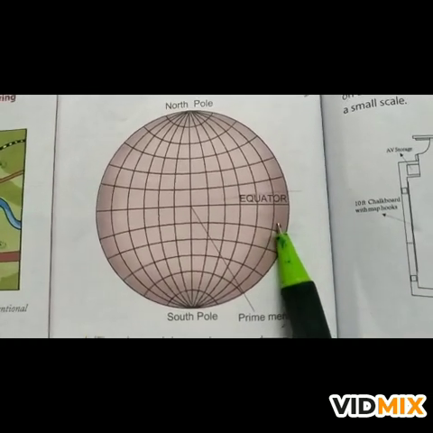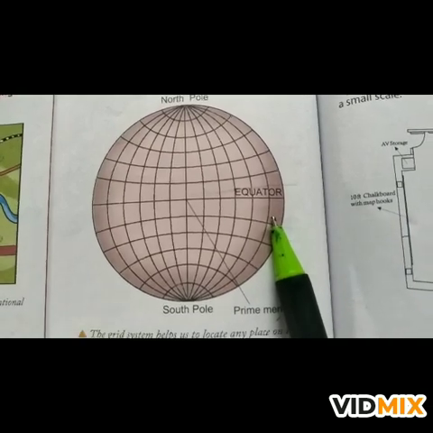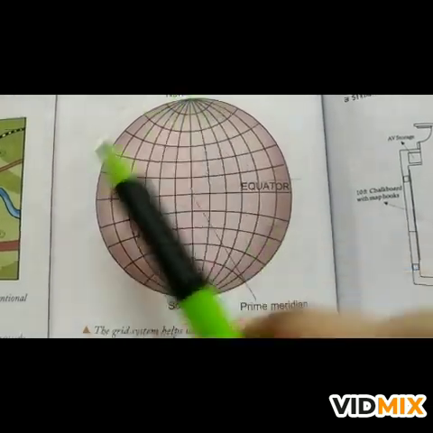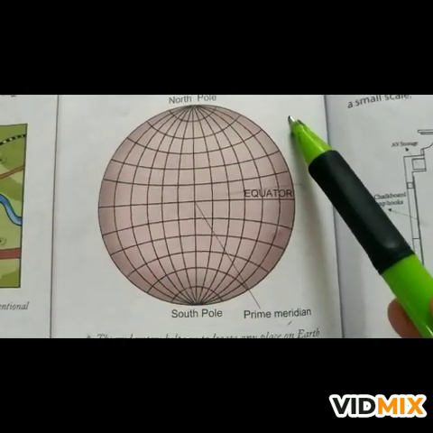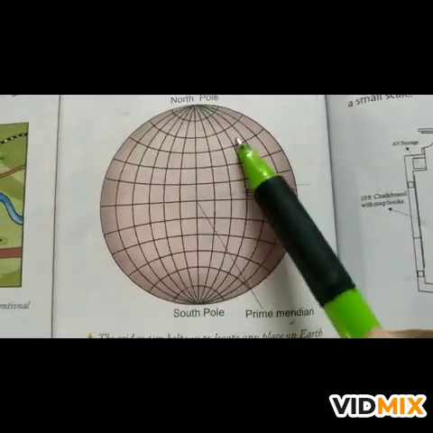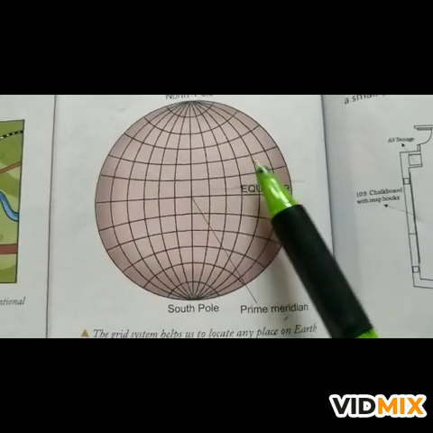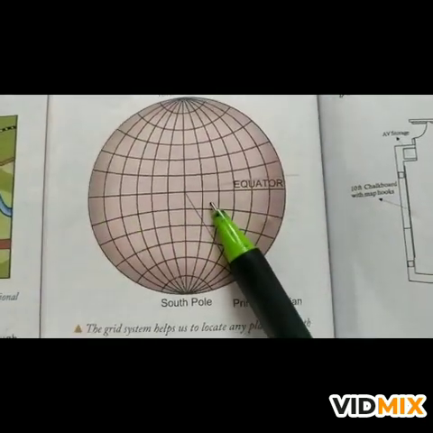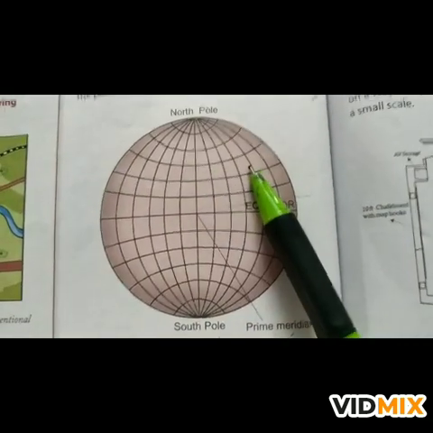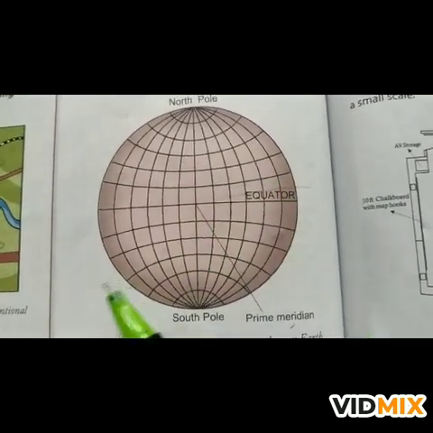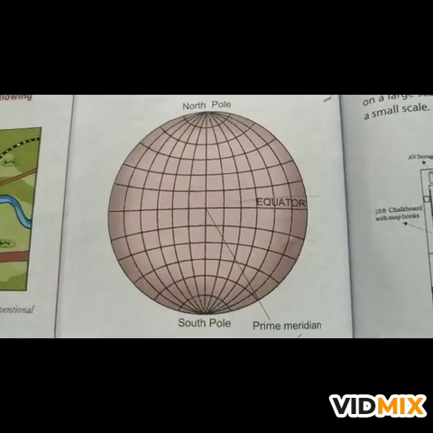Now students, you can see only this part of the globe. You can't see the back side of the globe. These round circle lines are moving to the back side also, and the whole circle you can see is the latitudinal line.